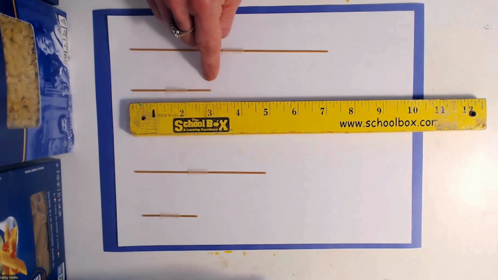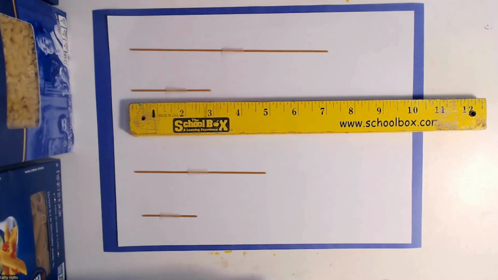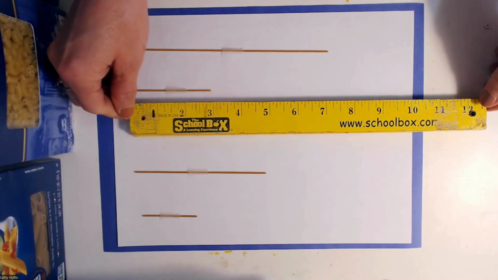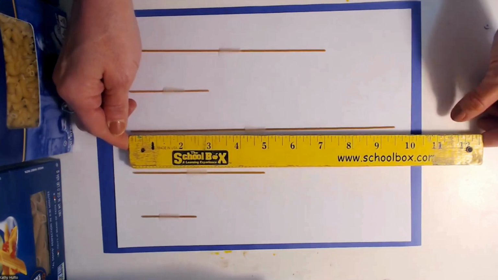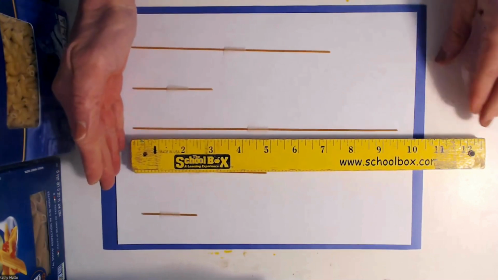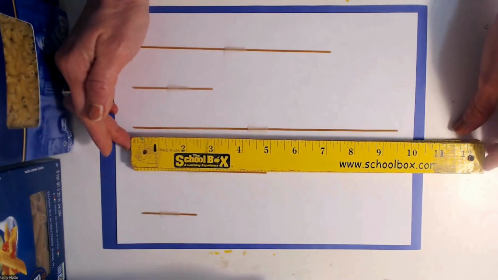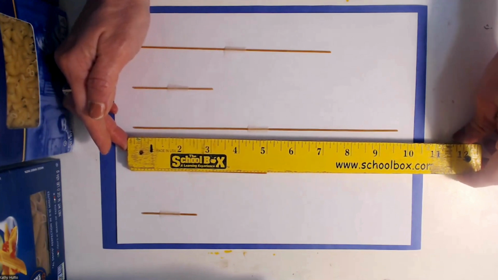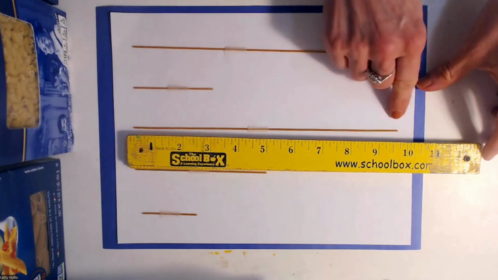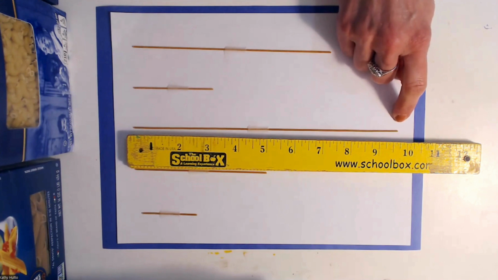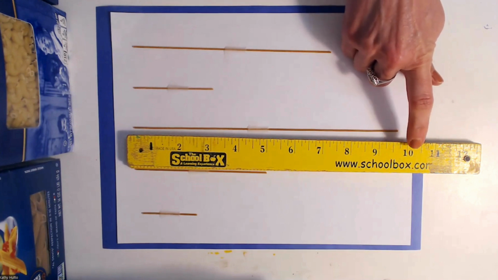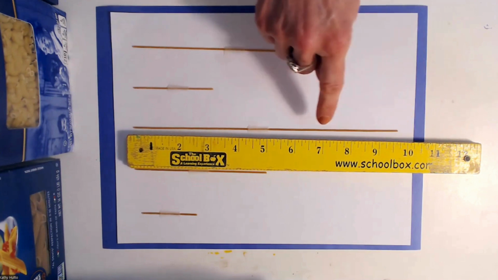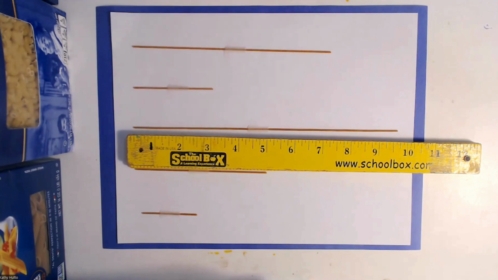What number is this? 3. So this noodle is 3 inches long. Let's move the ruler to the next noodle. The ruler should begin where the noodle begins. All right, let's look with our eyes all the way down and see what number is near where the noodle ends. Number 10. This noodle is 10 inches long.